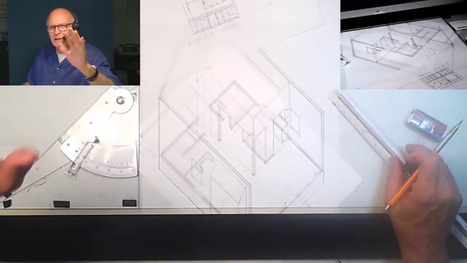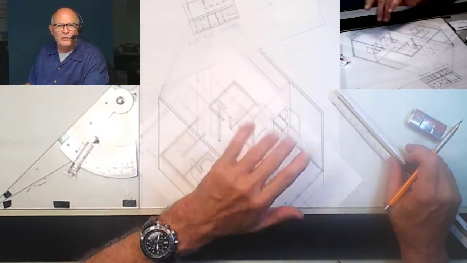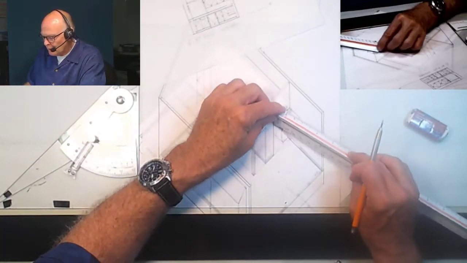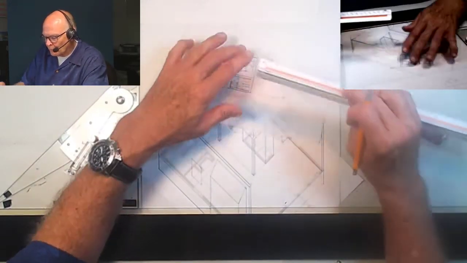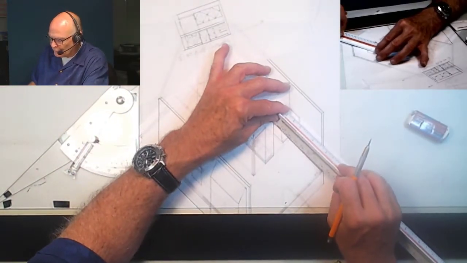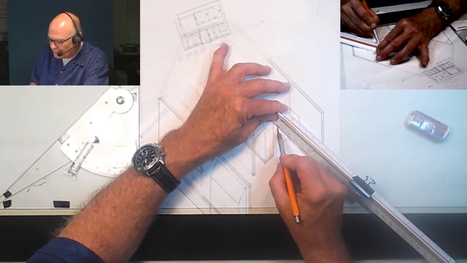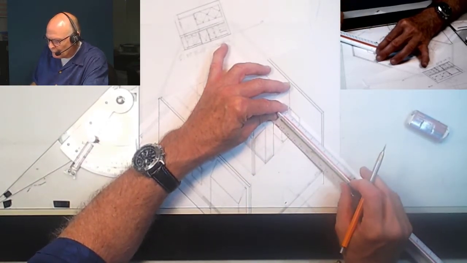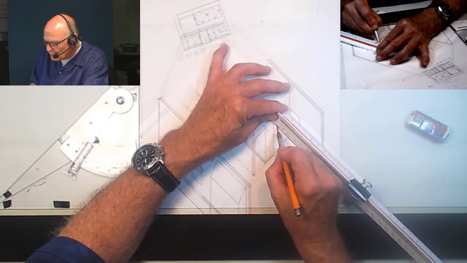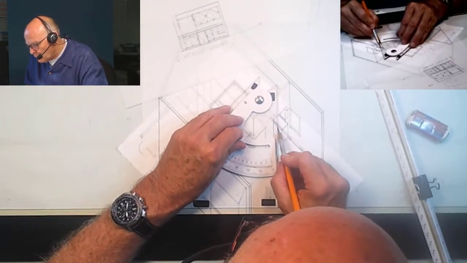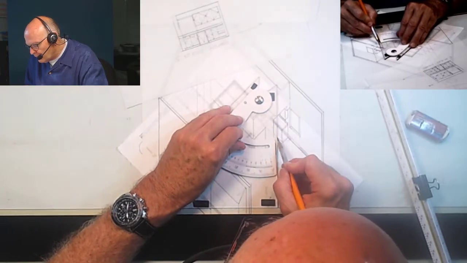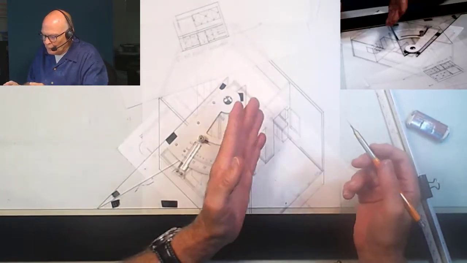I'm not going to put the door swings in on this. It gets very complicated when you do that. But I also know that my drawers are about another 18 inches, so I'm going to just go ahead and put them in. At this point, that's reasonable. Let's go ahead and place that there. Okay, so that's where the drawers are.